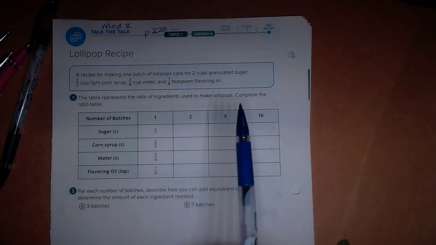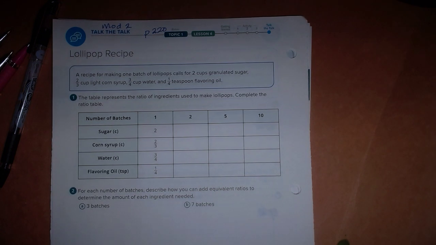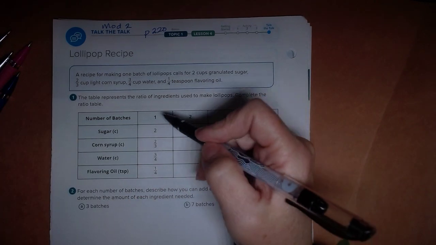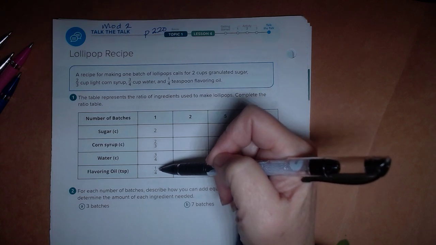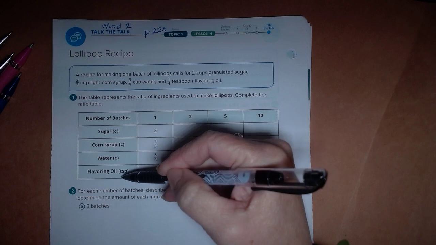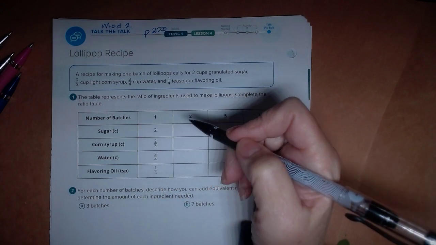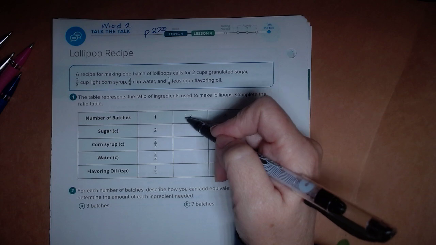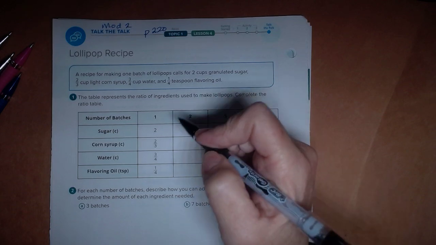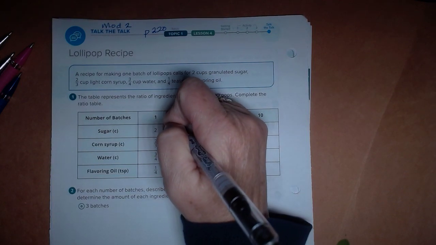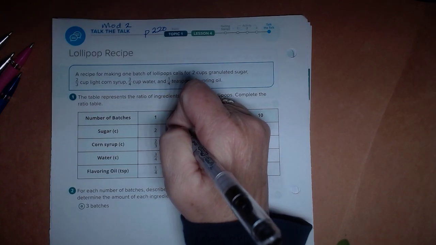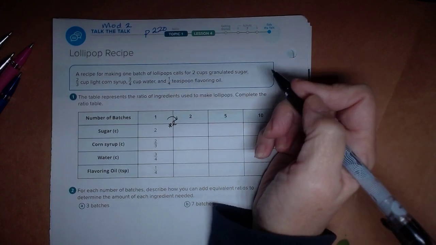In class, I'm going to have you do this independently or with a partner, so please pause right now and give it a shot. Okay, so one batch has 2 cups of sugar, 2/3 corn syrup, 3/4 cup water, 1/4 teaspoon of oil. So if we're going to make 2 batches, we're going to double it. All of these numbers are going to be multiplied, so to go from this column to here, we're going to multiply everything by 2 the entire way down.